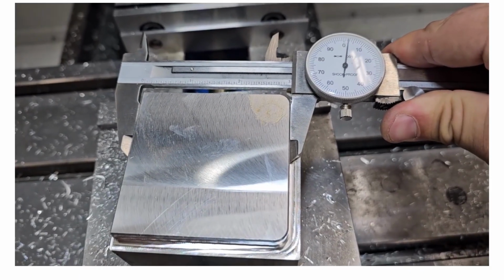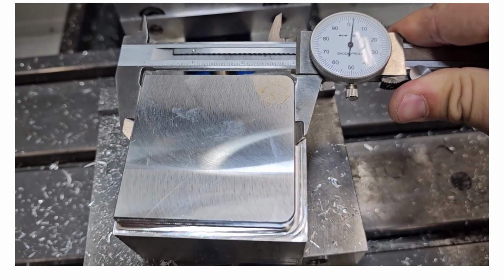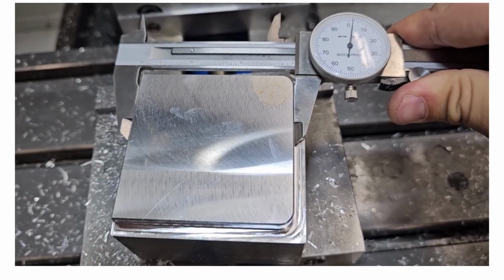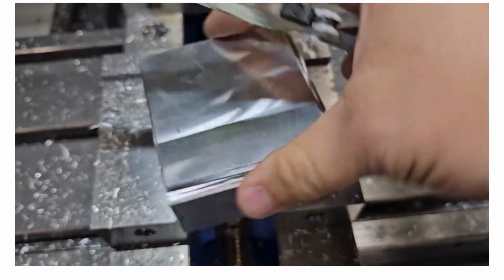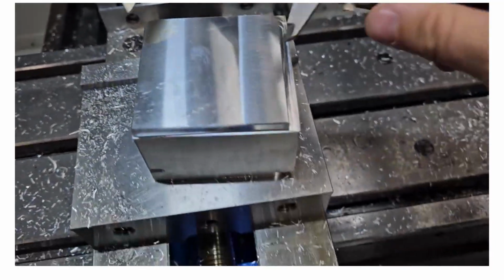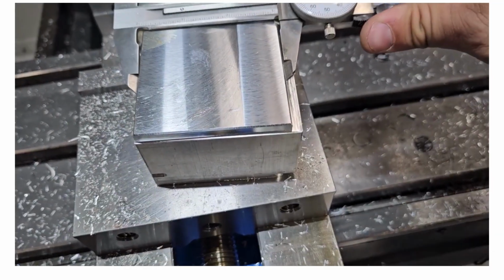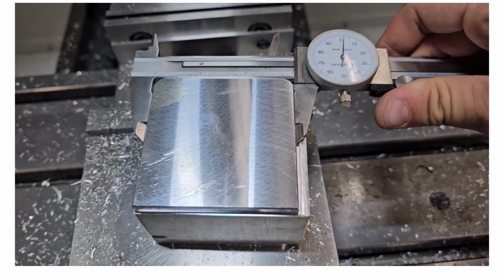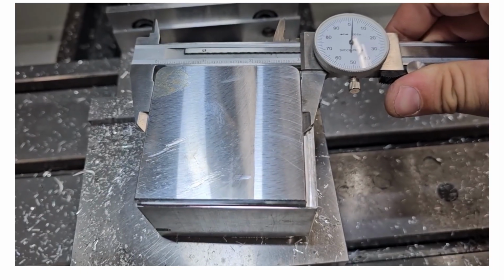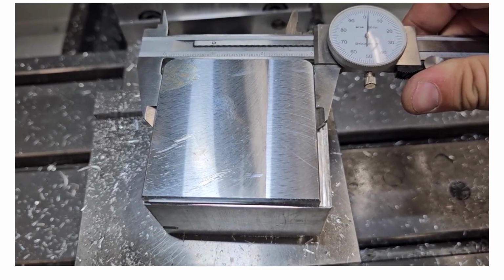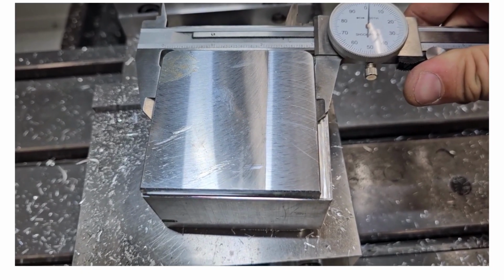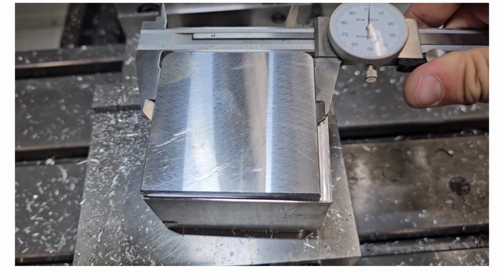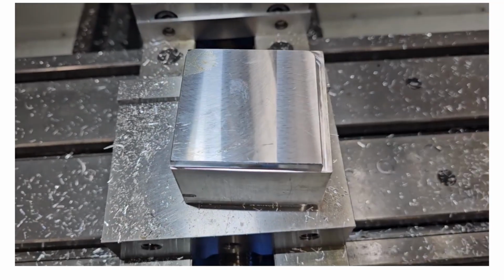So that's where, if that was outside of limits, you can do a negative wear pass. See this one. 2 thou over. All right, 2 thou over. So we're within spec there.